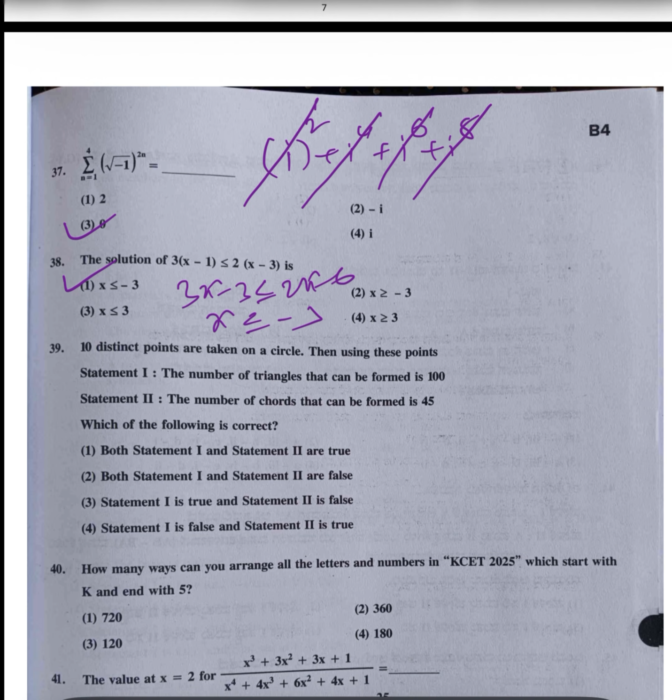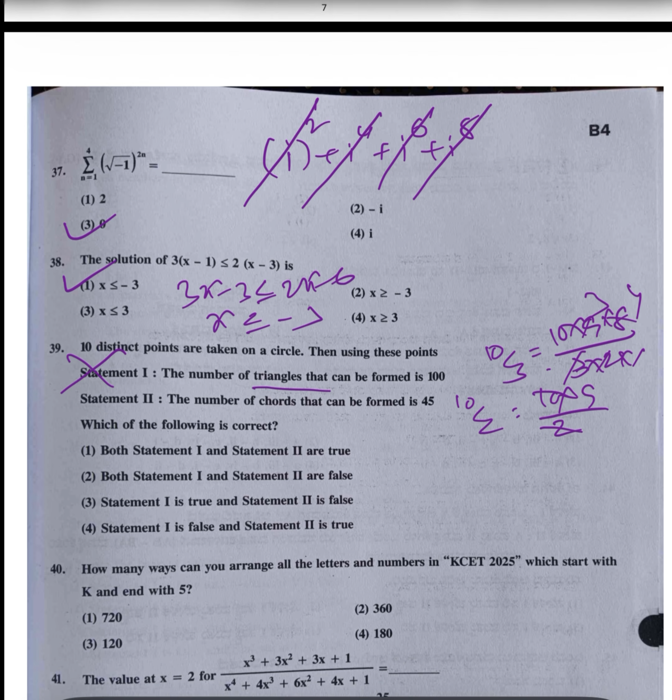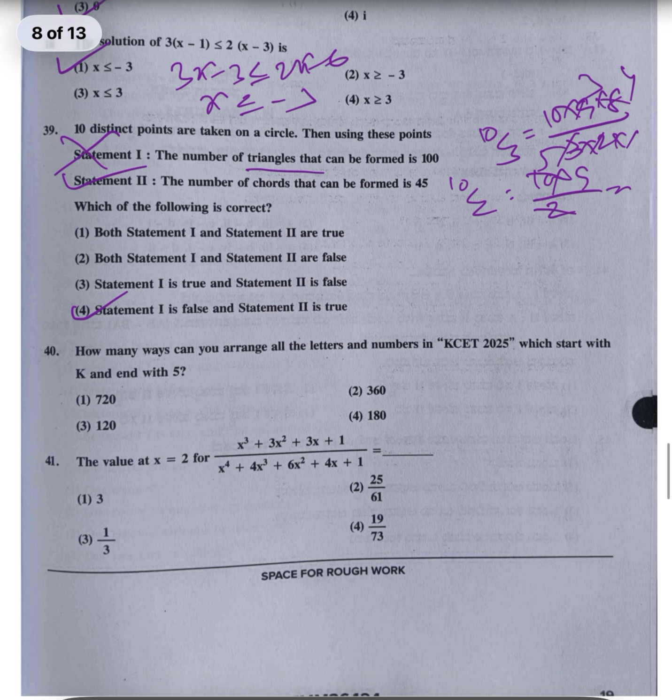10 distinct points on a circle. So number of triangles is 10C3. 10C3 is nothing but 10 into 9 into 8 by 3 into 2 into 1. So that it is 120. So statement 1 is wrong. Number of chords is 10C2. So that is 10 into 9 by 2, 45. Statement 2 is correct. Statement 1 is false. Statement 2 is correct. Option 4.